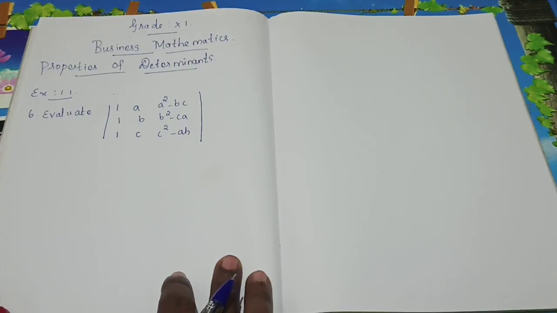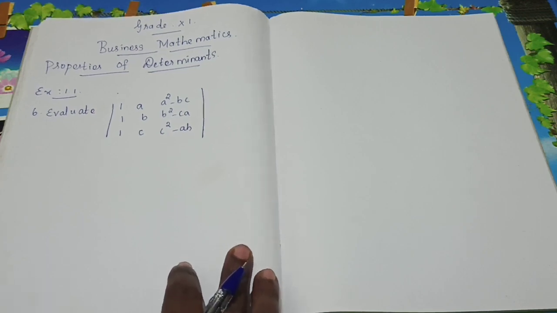In exercise 1.1, problem numbers 1 to 5 we have completed. Some problems I gave as home assignments for you. I hope you all completed them. Let's enter into today's class. Let's start from exercise 1.1, problem number 6.